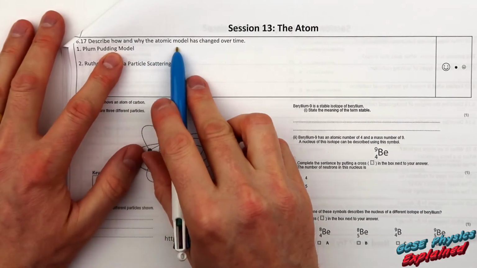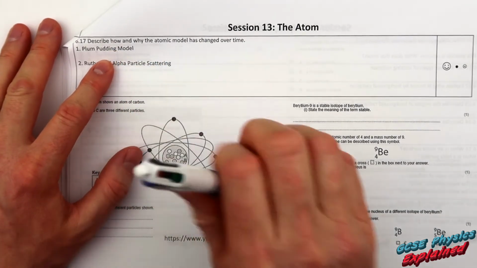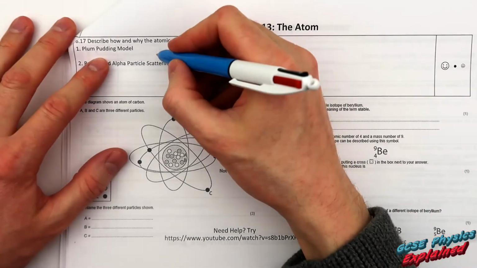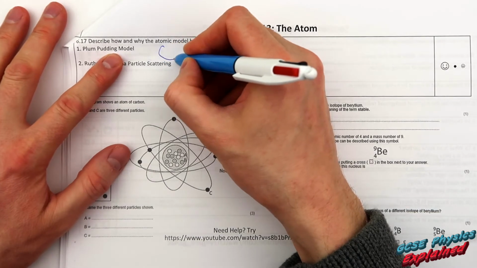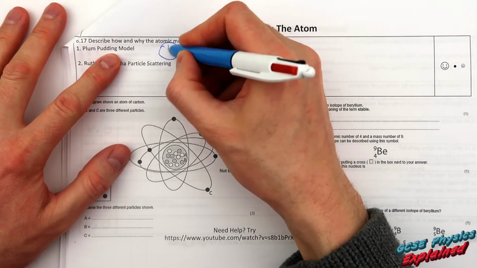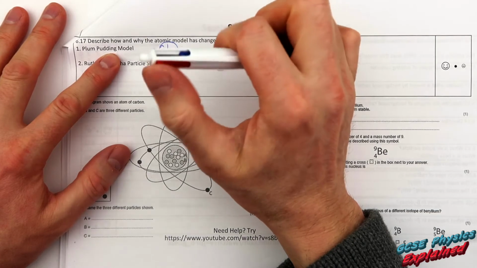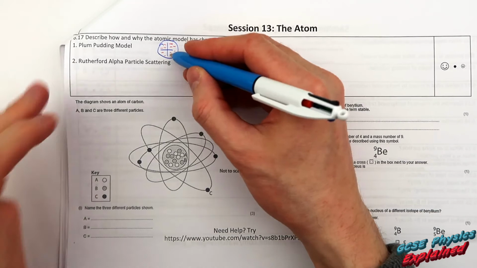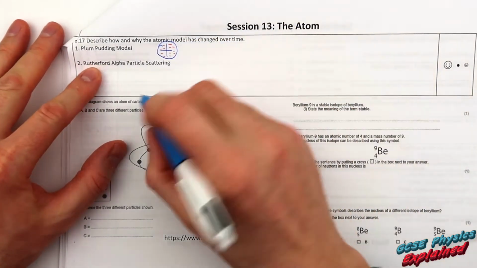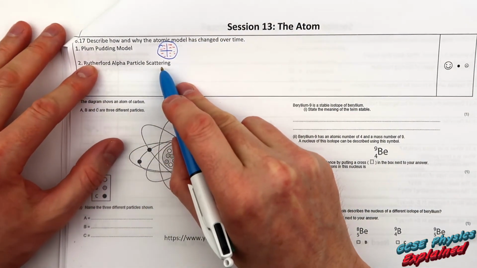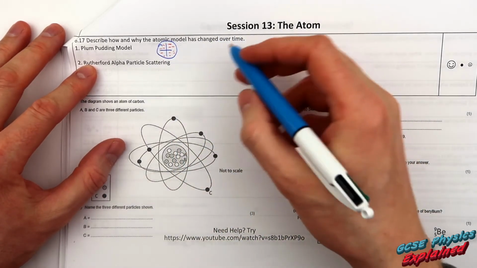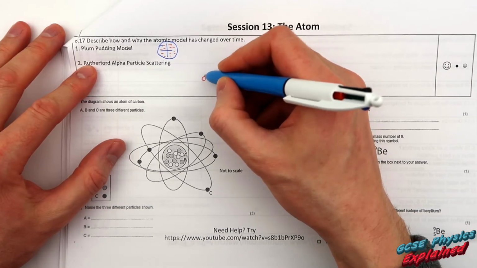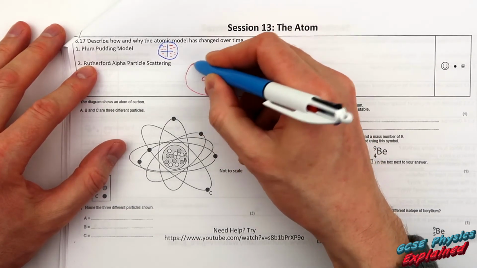Describe how and why the atomic model has changed over time. Again, I've got a nice little video on this on my channel. The plum pudding model says that the whole thing is generally positive, and then you've got some negative charges in localized places. And then Rutherford came along with his alpha scattering experiment, and he realized that the mass of an atom is kept in a central location, which they call the nucleus.